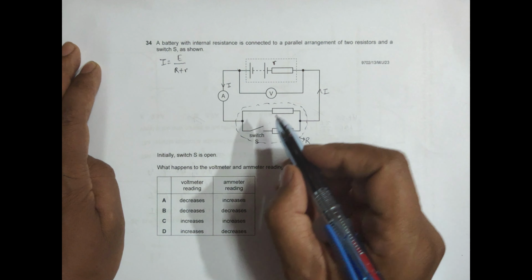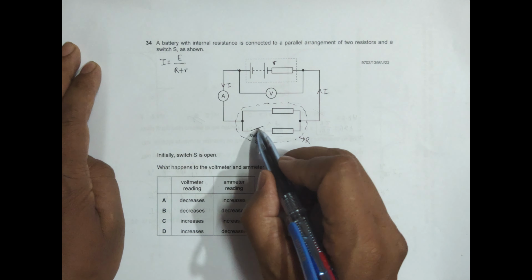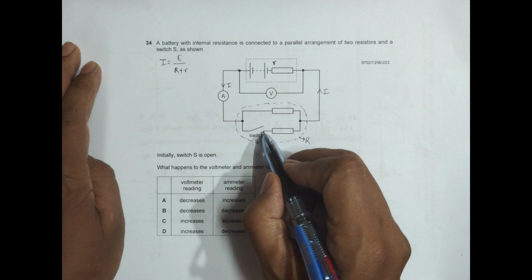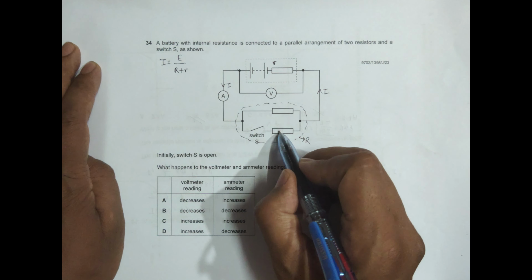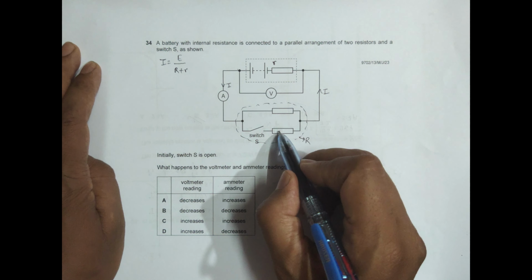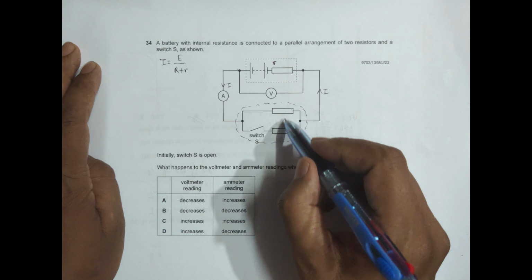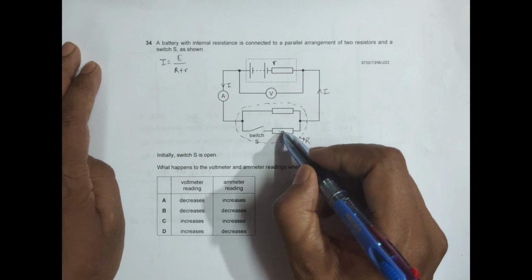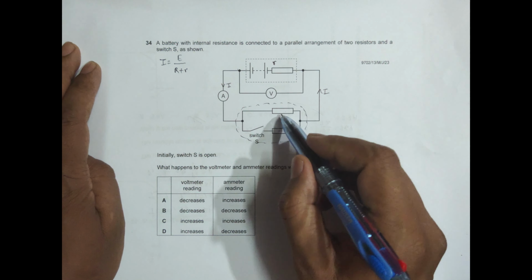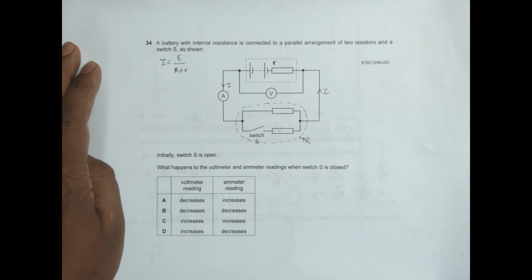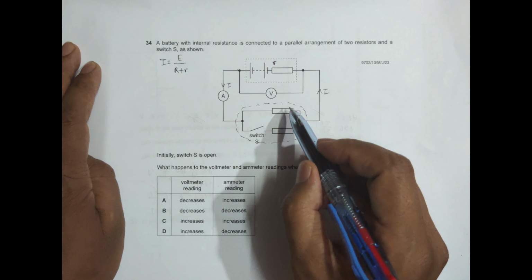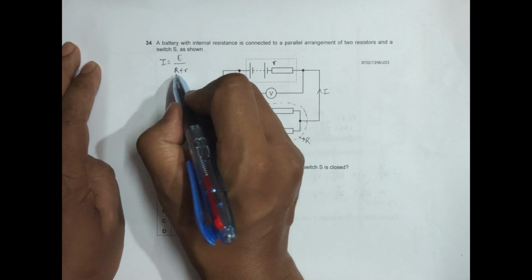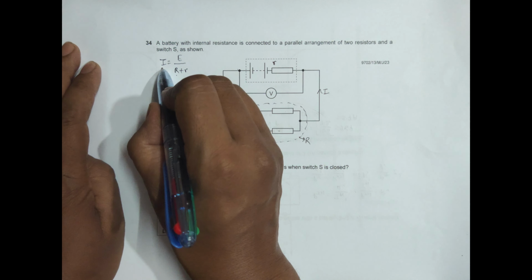Now, if I close this switch, this resistance also comes into existence. Initially it was useless, now it comes into existence. So that means there are two resistors in parallel, which means the overall R decreases because in parallel the total R is less than that of the initial single resistance. So R decreases. Now if R decreases, this I increases.